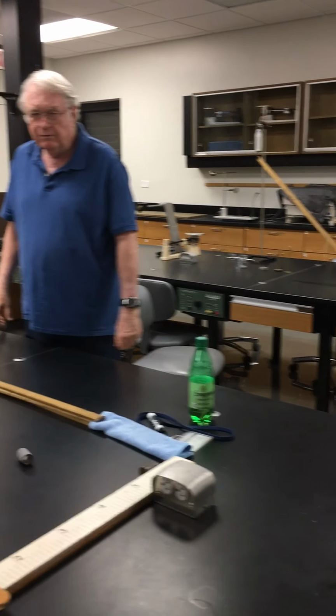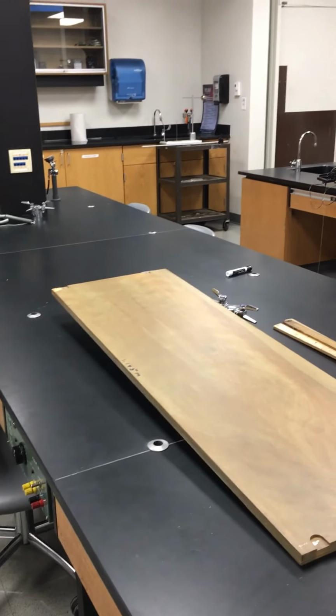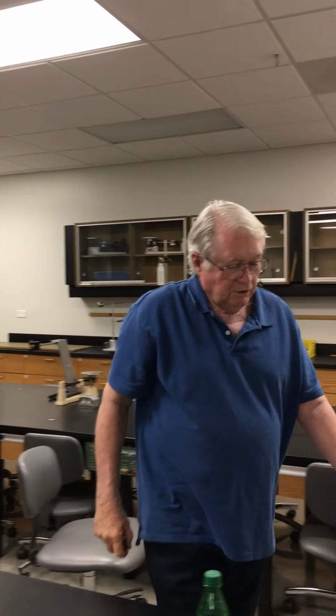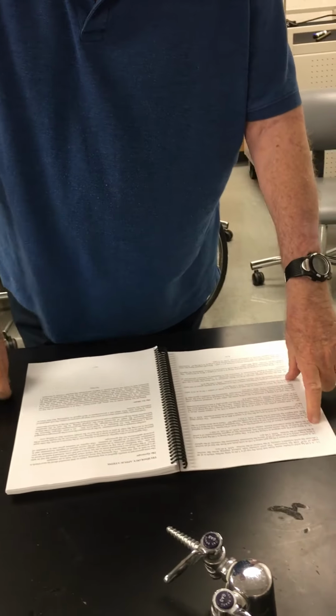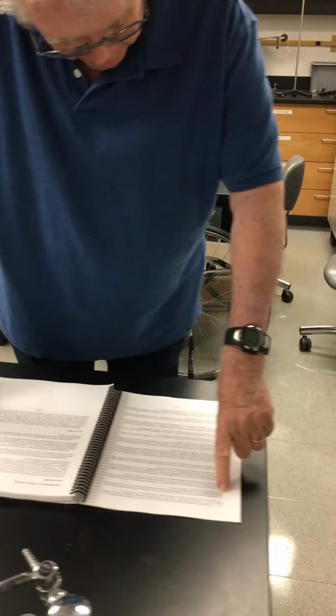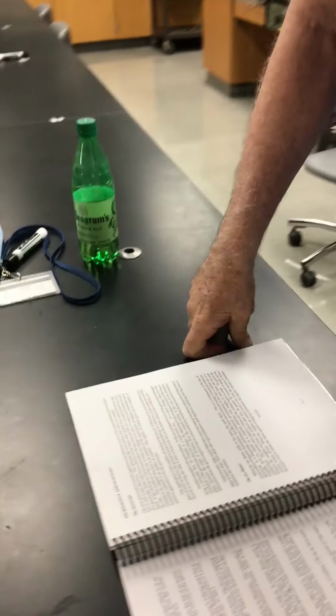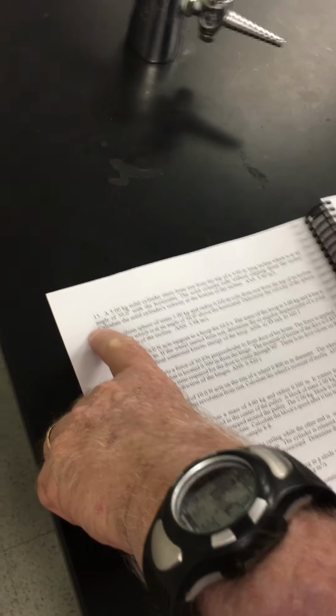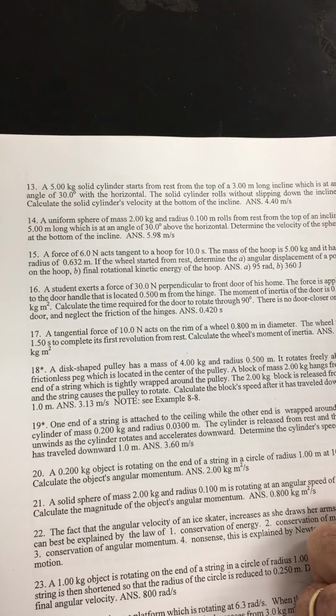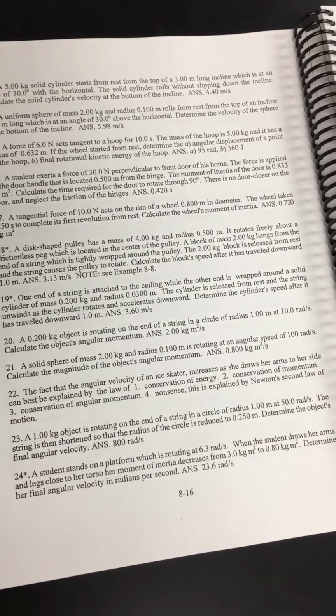Now there are certain problems at the end of the chapter which revolve around this. And I'm going to point out two of the problems right here. Some are worked out for you. On page 8-16, problem 13 is a problem involving this. So we have a choice. Do you want to do it for the sphere, or do you want to do it for the solid cylinder, or do you want to do it for the hoop? All right, we'll do it for the sphere.